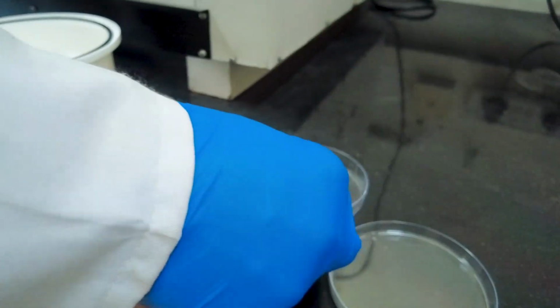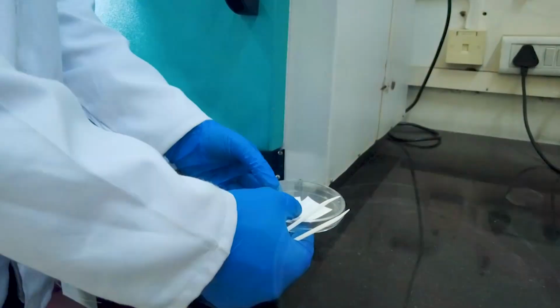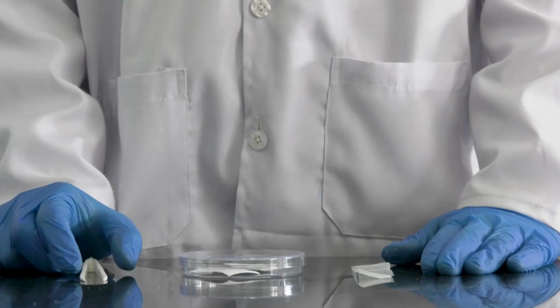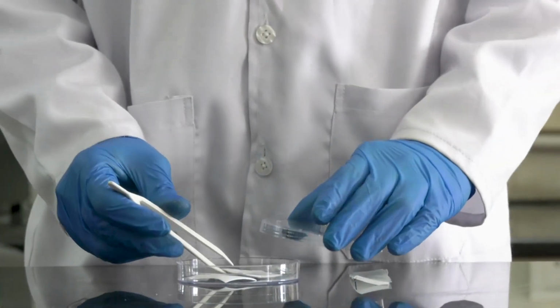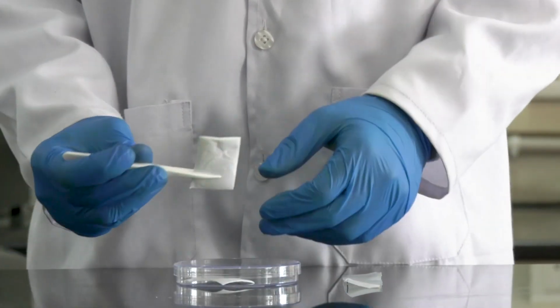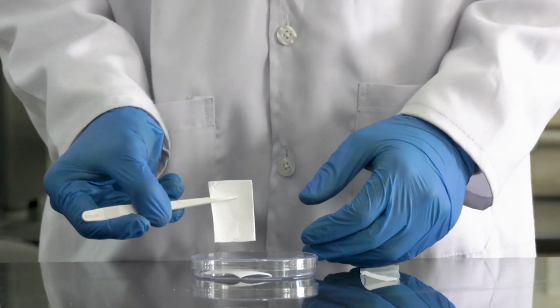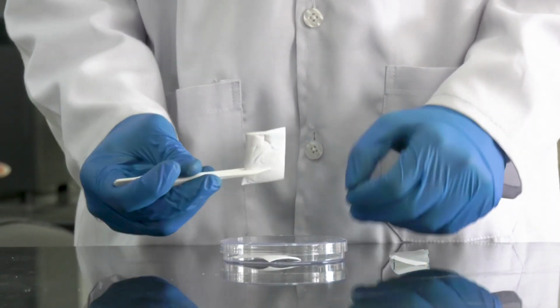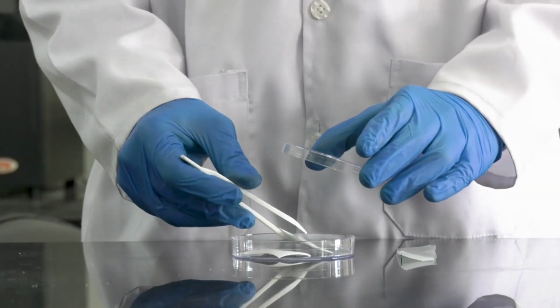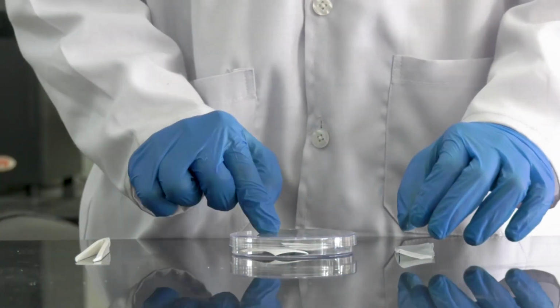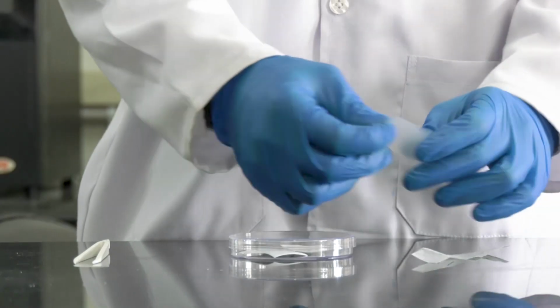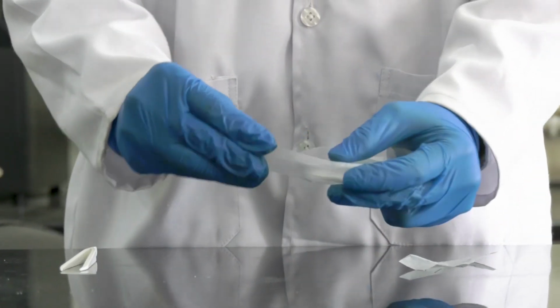After cross-linking, store the nanofibers in a petri dish, covering them with parafilm as they are highly sensitive.